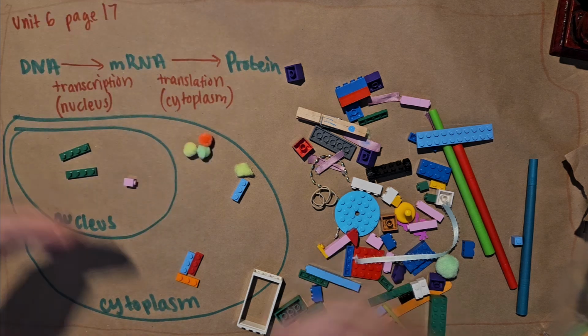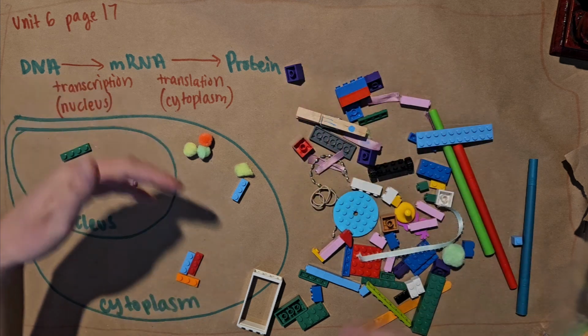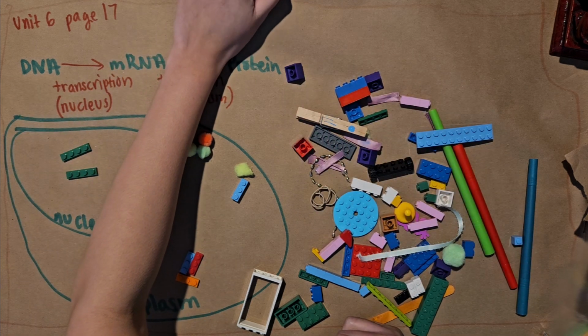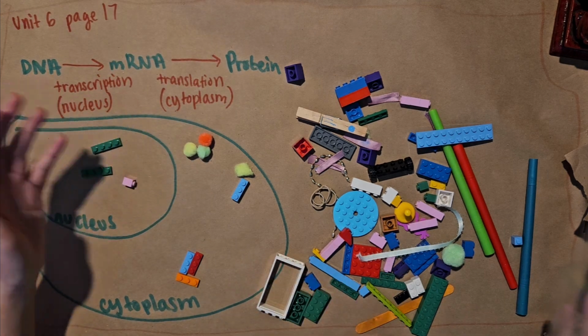So that was kind of like a high-level overview of what's going on. Now I'm going to go into it in more detail with labels.